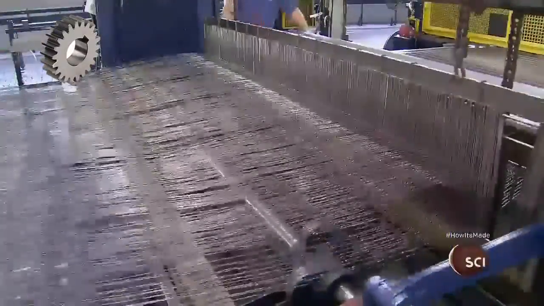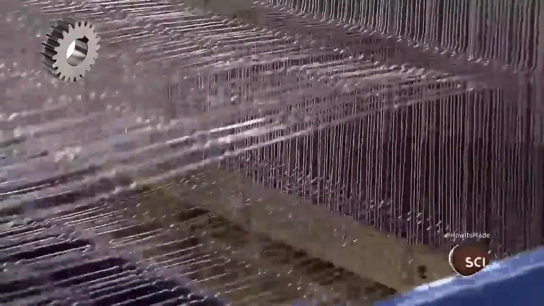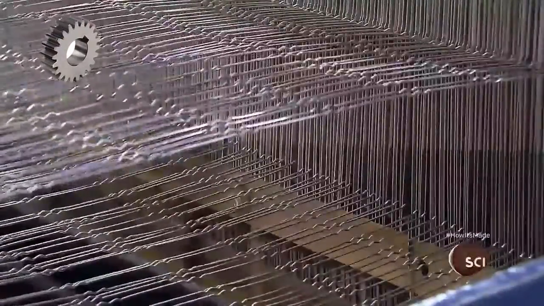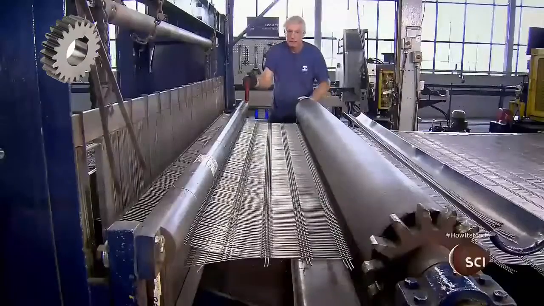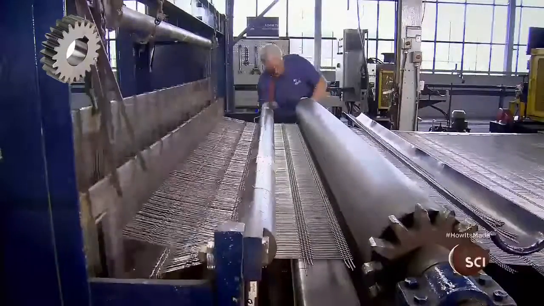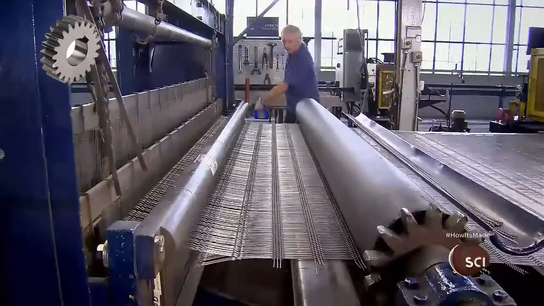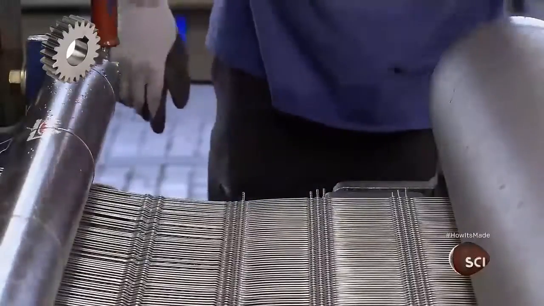The loom can weave many different types of screen mesh. This one is made of finer wire that's crimped in a different pattern. The openings of the screen mesh are larger and more rectangular. It's designed for a less precise sorting process.